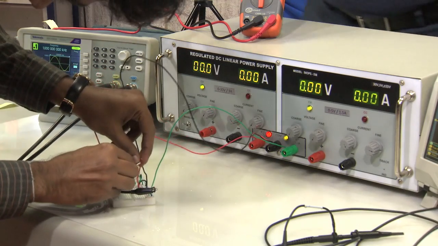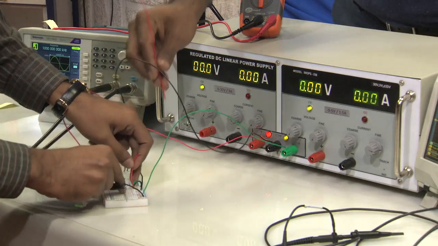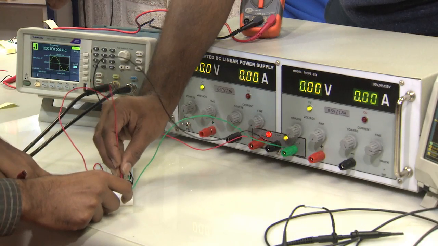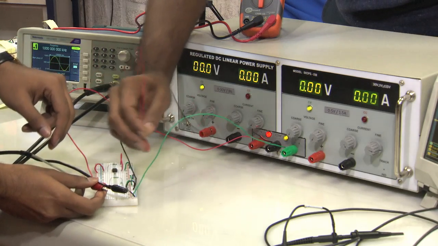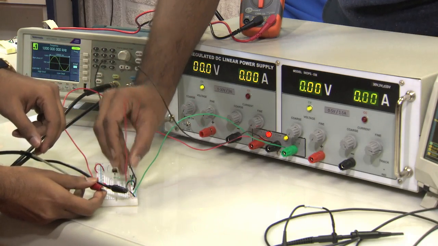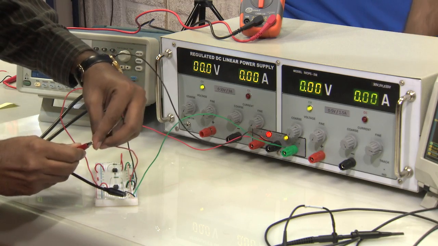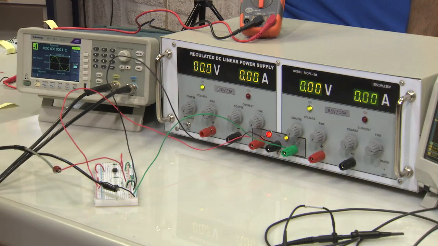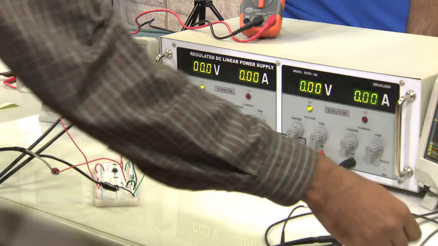It is easier, take this one. Okay, connect it. Now he has given the input to the inverting terminal of the operational amplifier.